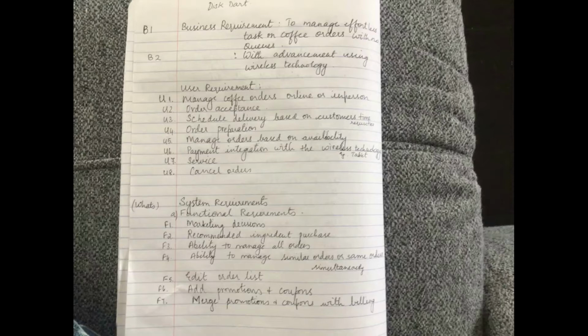So see, your business requirements are correct. I don't see any problem except a few grammatical mistakes. That's how you write. But your requirement is not like this. Your requirement is like, I'm telling you, do this. I'm telling you order preparation. Do you understand anything from that?